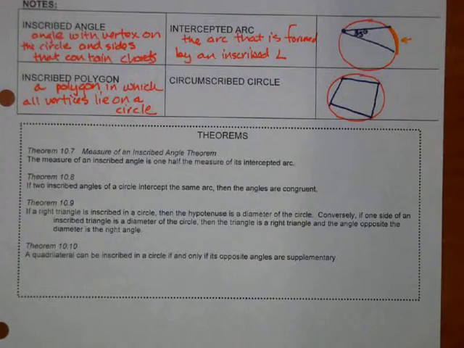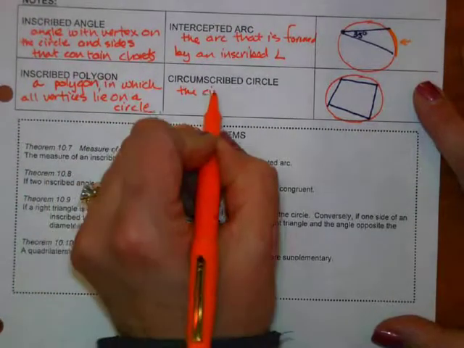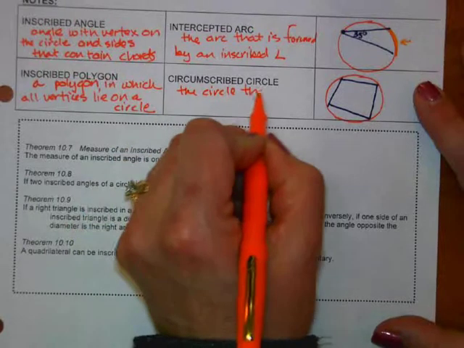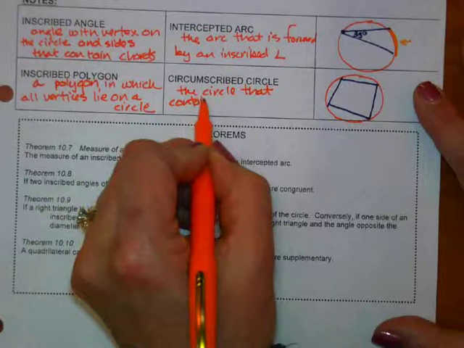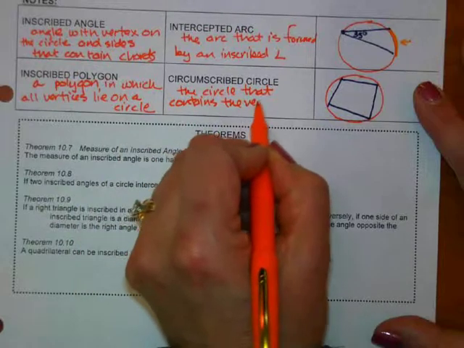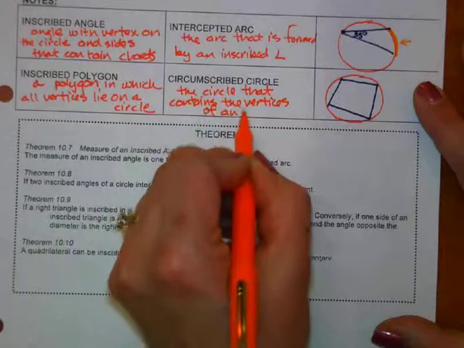And then a circumscribed circle is the circle that contains the vertices of an inscribed polygon.